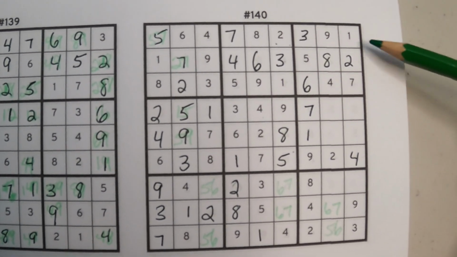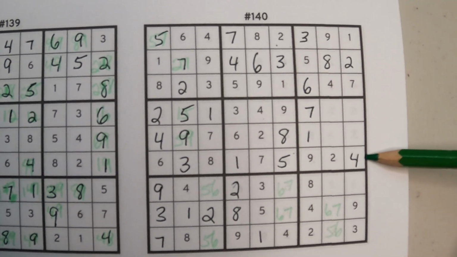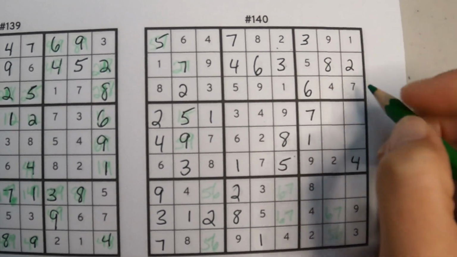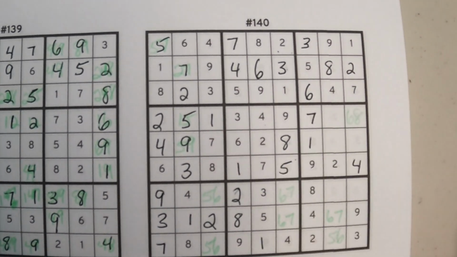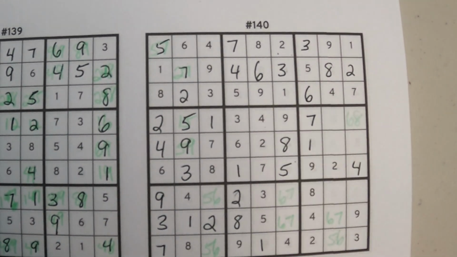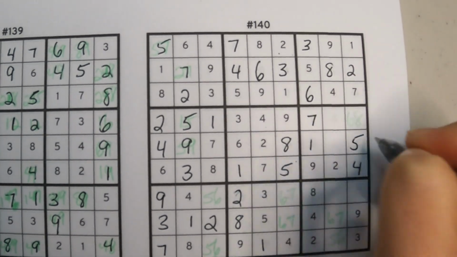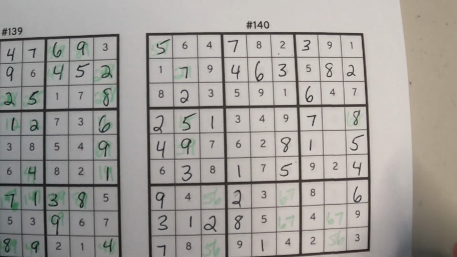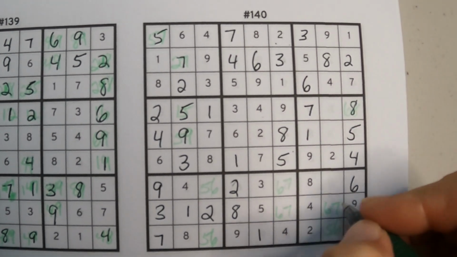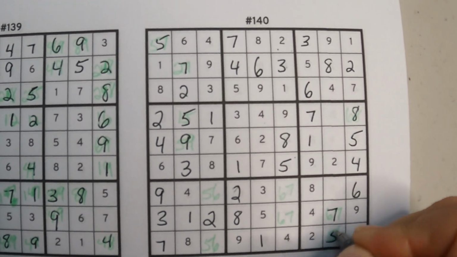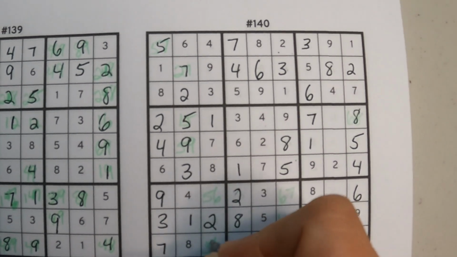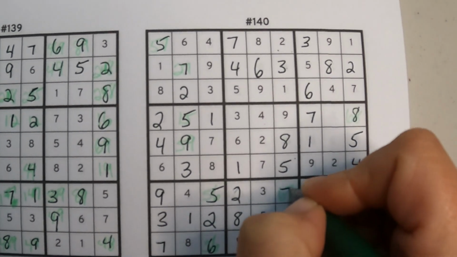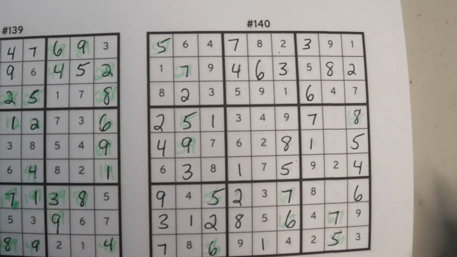If we look at this column, we've got 1, 2, 3, 4. We're missing 5, 6, and 8. We've got a 5 there, so 6, 8. 6 and 8 there, so this is our 5. 8 there makes this our 6, 8. That 6 makes this our 7, and this our 5. That 5 makes this our 6, 5, and that 6 makes this our 7, 6.